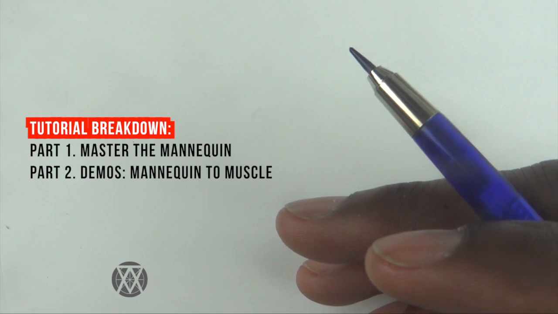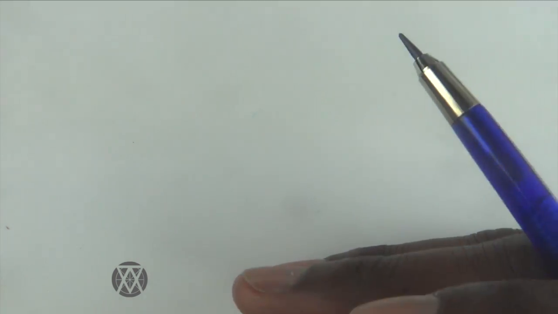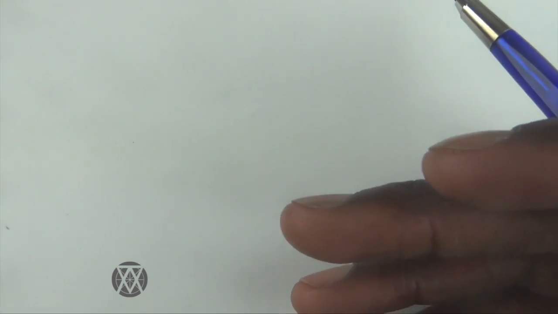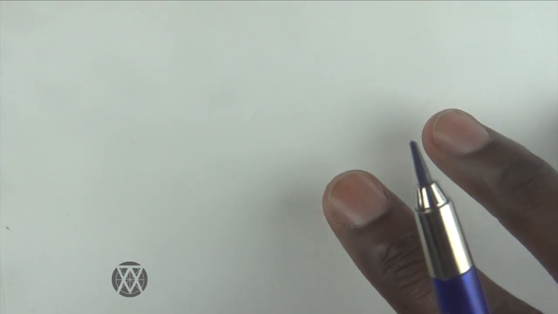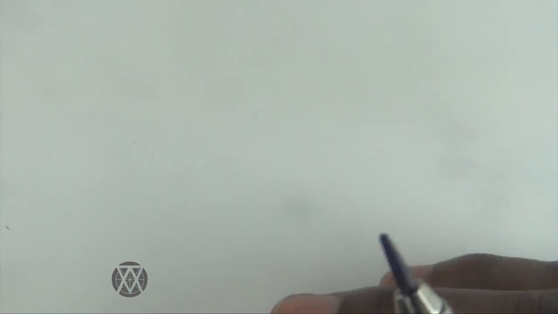something that's more realistic. Now, something that is important for me to point out is that I've seen instructors or teachers or people who give instruction on drawing the figure, that they'll advise that you use the mannequin, but sometimes I find that it's a little bit too complicated.